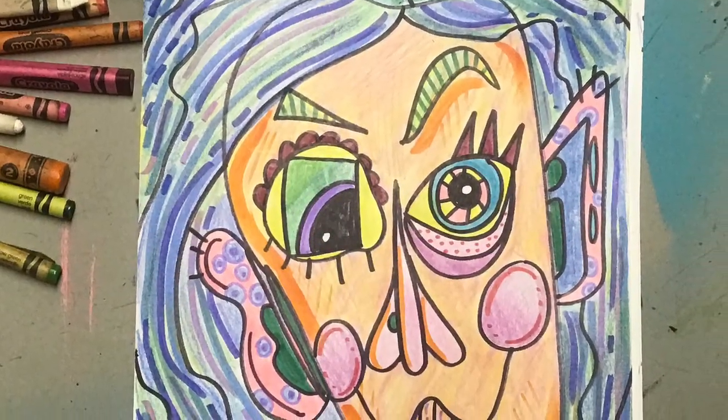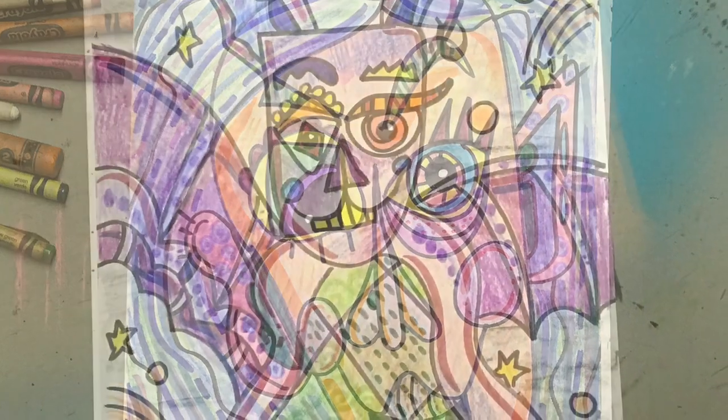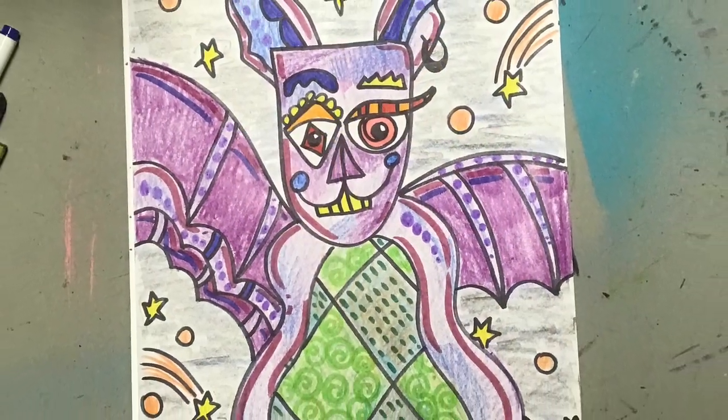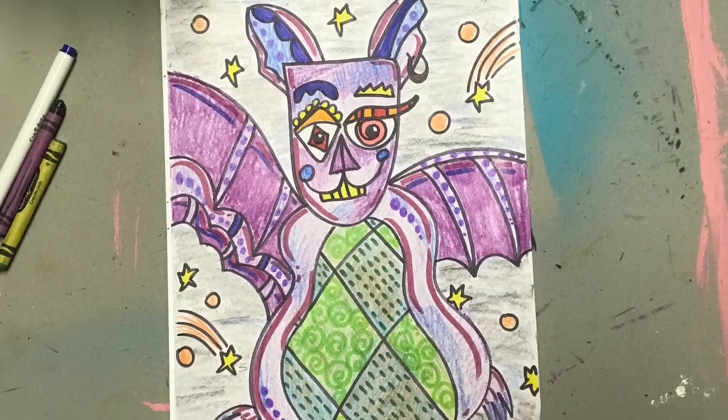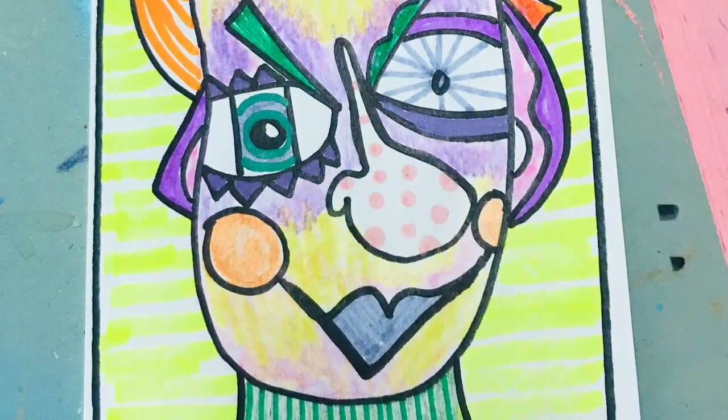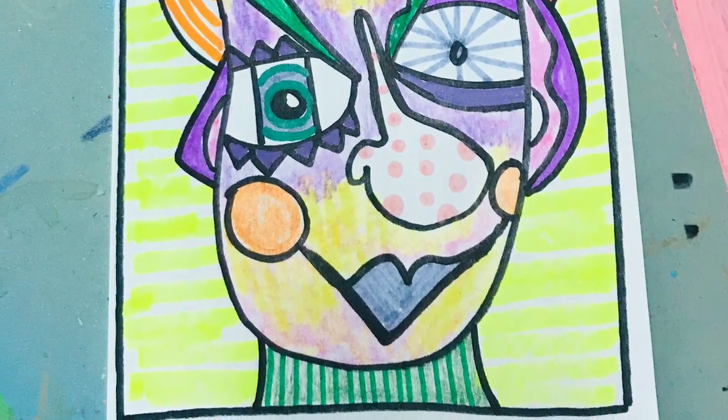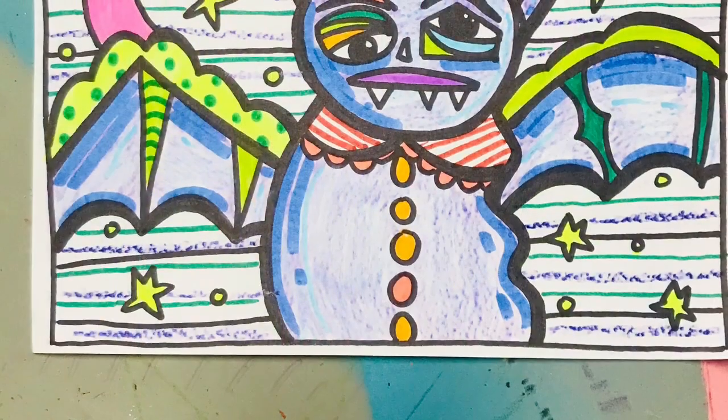Okay, I had way too much fun doing this. I created a bunch of these. I loved using the shapes and patterns to make my artwork not realistic, but abstract.